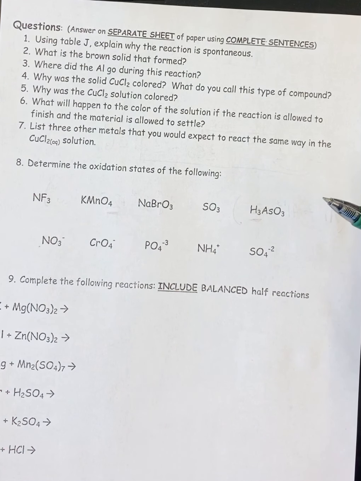Separate sheet of paper, complete sentences, use your own words. Why reactions are spontaneous versus not. What was the brown solid that formed? If you watch the video, I mentioned that. Where'd the aluminum go? I also mentioned that. In the video, I answered question 4. I answered question 5. The post picture shows the answer to question 6.